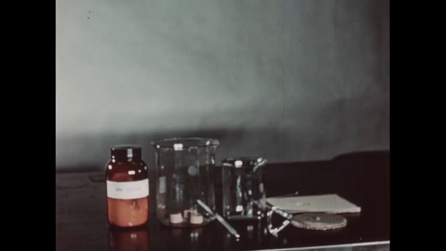Each of these changes is associated with an absorption or evolution of heat also. The summation of all the heat effects of the several changes that occur when a substance is dissolved is evidently what we have called the heat of solution.